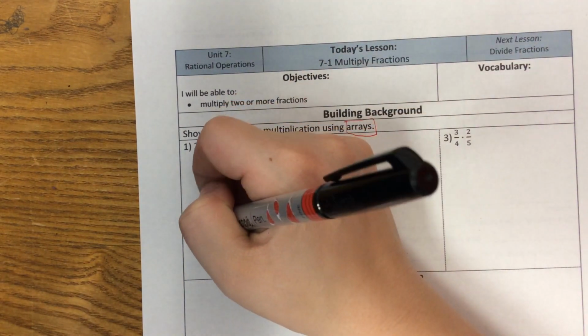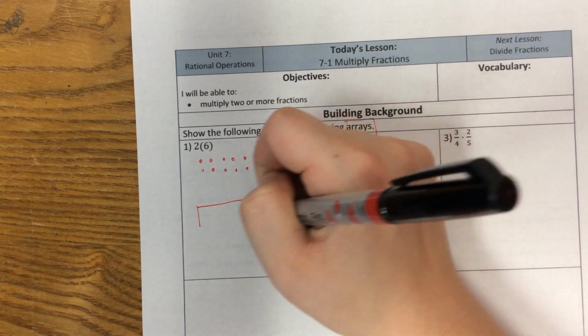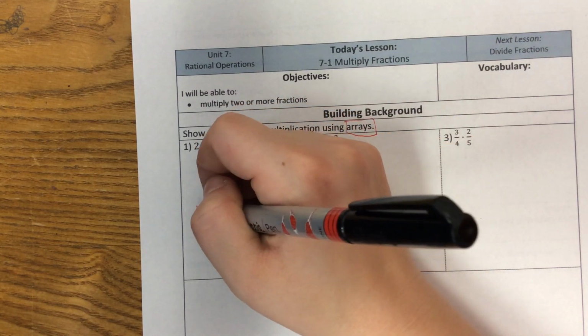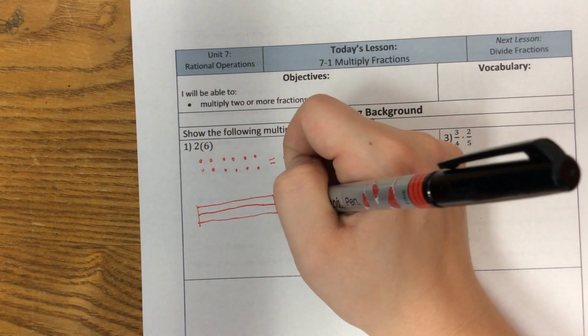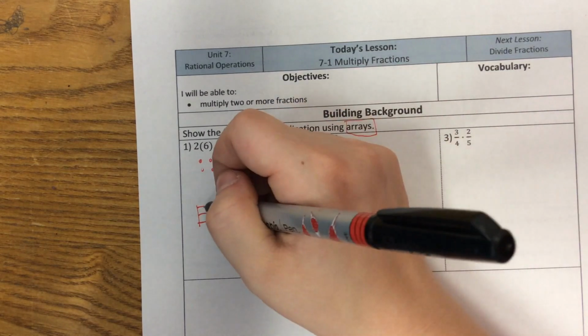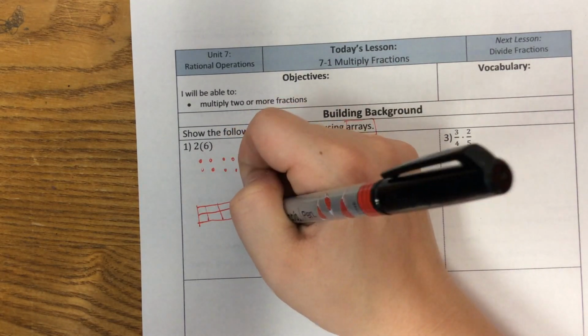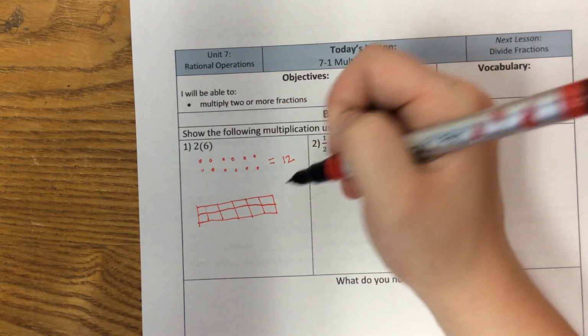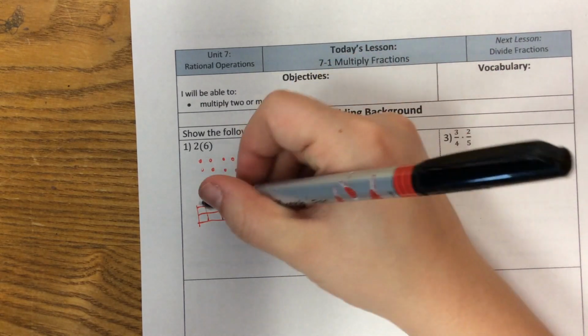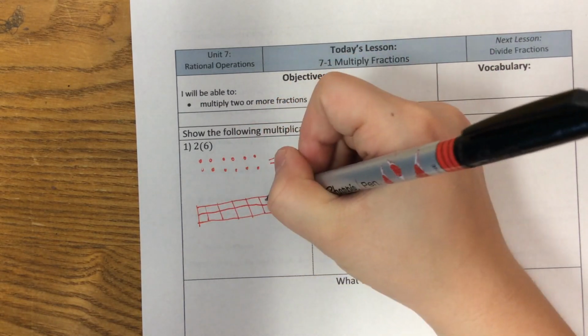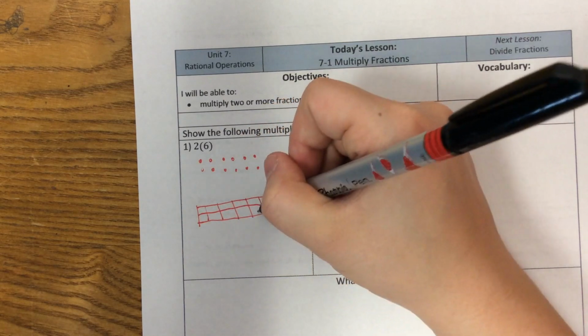Another way we could have done this is by breaking it up into a rectangle and making 2 rows like this and 6 total down. So 1, 2, 3, 4, 5, 6. So 1, 2, 3, and then we count the boxes. 1, 2, 3, 4, 5, 6, 7, 8, 9, 10, 11, and 12.